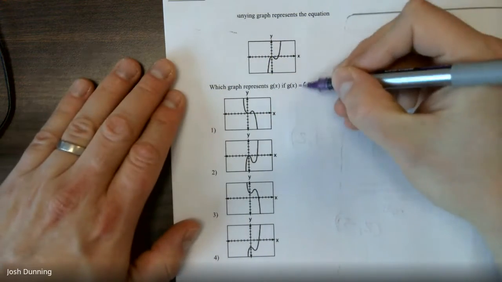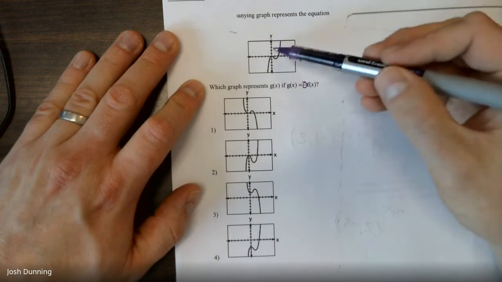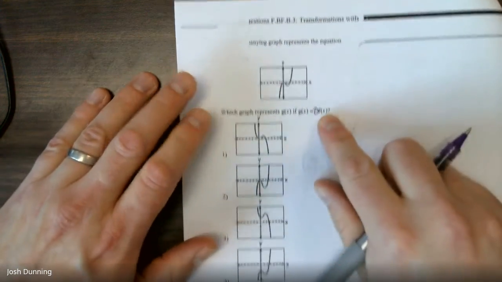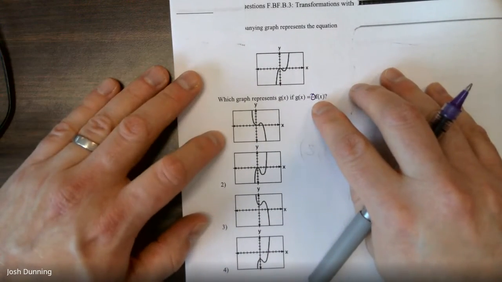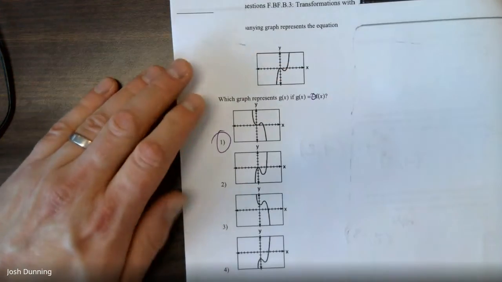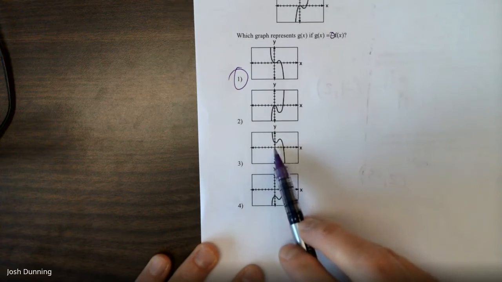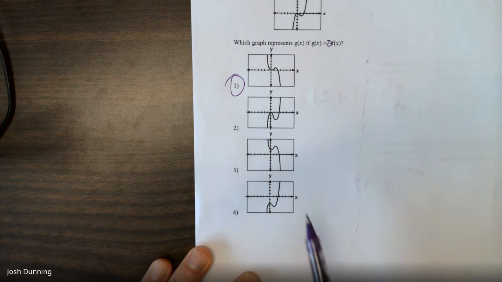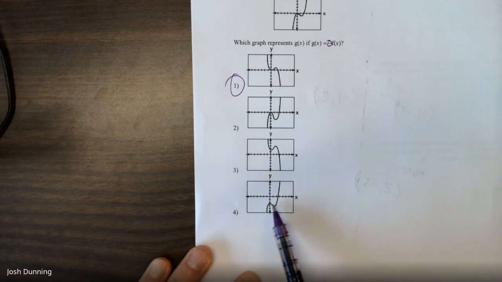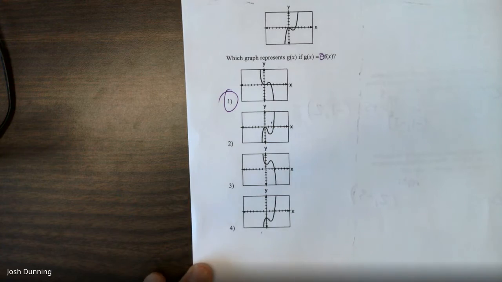Now here, which graph represents G? If G is just -f, and this is F, it got cut off. I don't know what the printer was doing today, but anyway. So it's just upside down. This one isn't right because it's been moved up. As you can see, this touches the origin, and that one touches the origin. These are wrong because they've been moved. Oh, and this one's wrong because it's still right side up. Anyway.